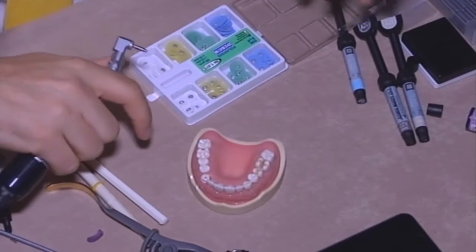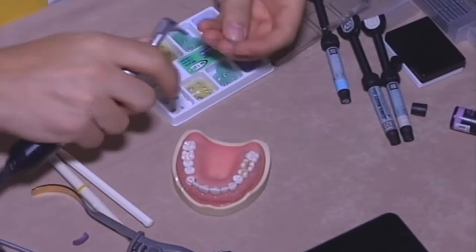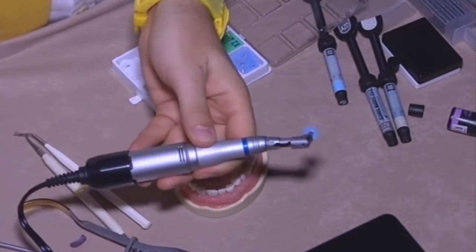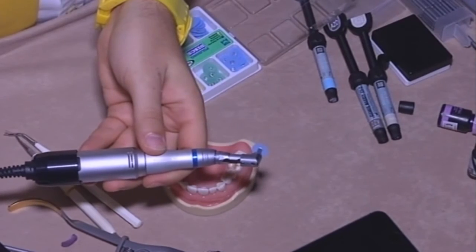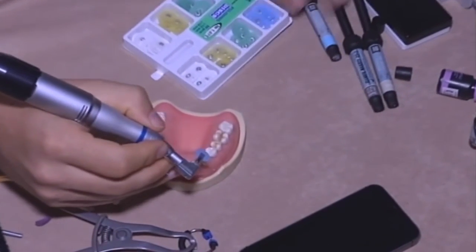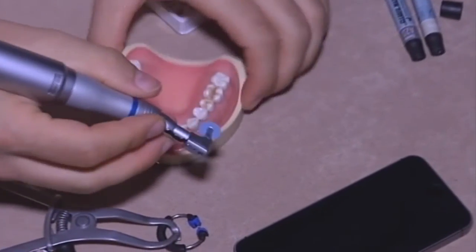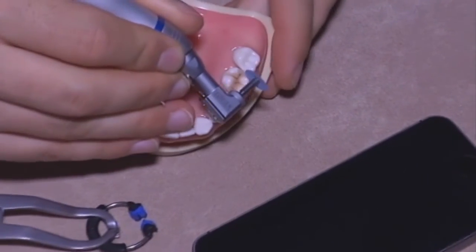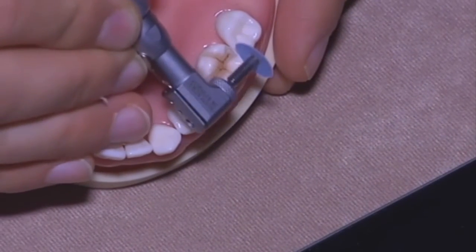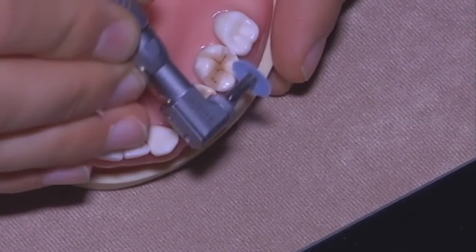I will try to save my fingers. And I prefer to work with the disc slowly, because the first step is to finish the proximal areas.